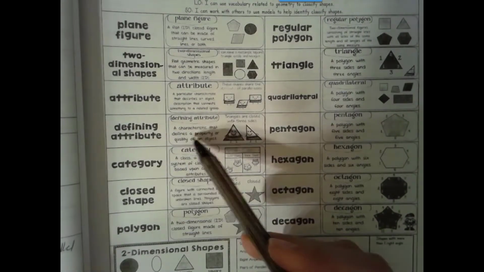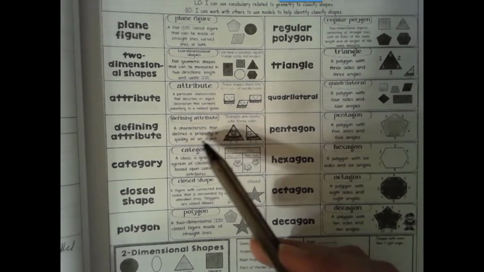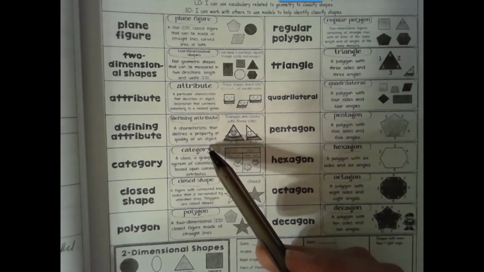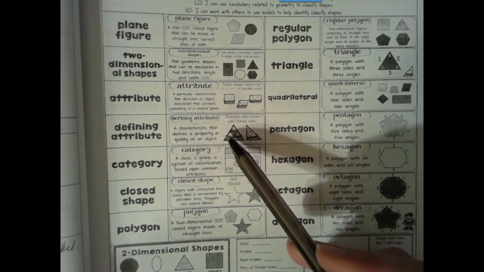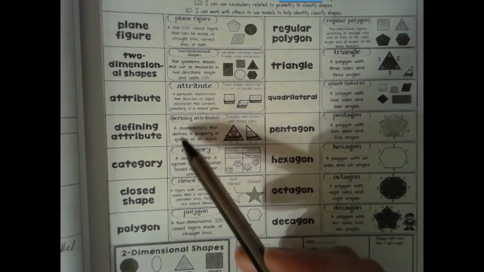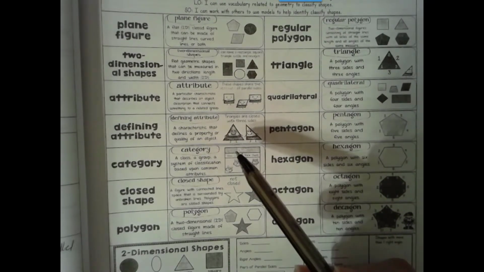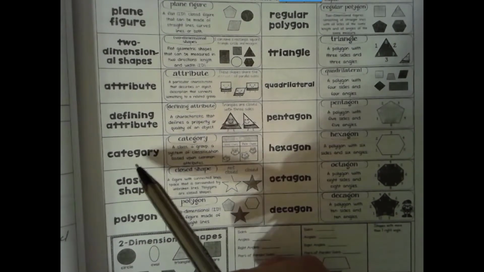Defining attribute. A characteristic that defines a property or quality of an object. Okay. Triangles are all shapes that have three closed sides. That is a defining attribute. That makes it a triangle.